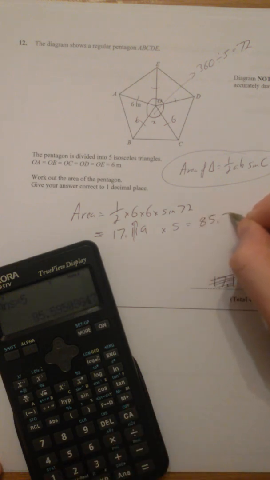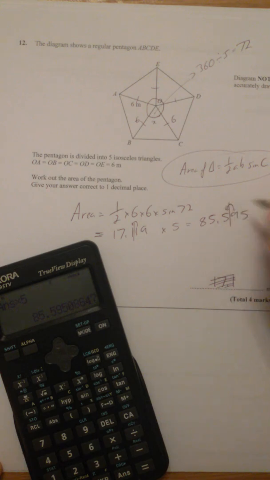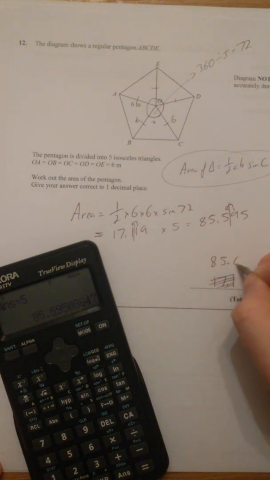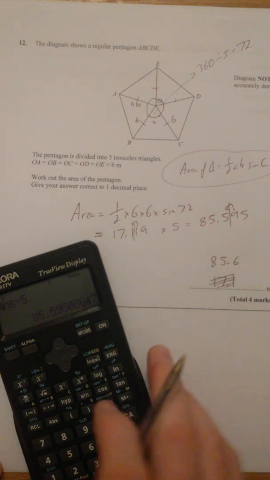So 85.595. Double check this one. Does that 5 affect it? It does. So my actual answer was 85.6.